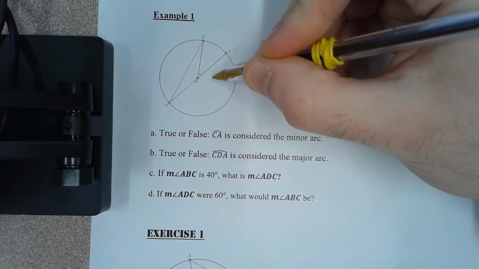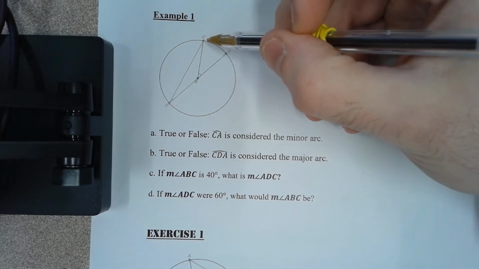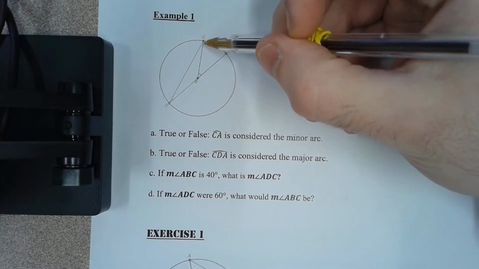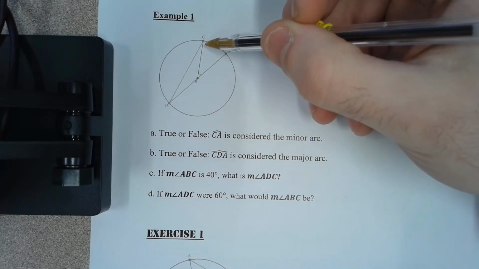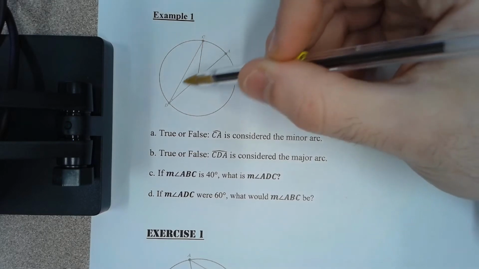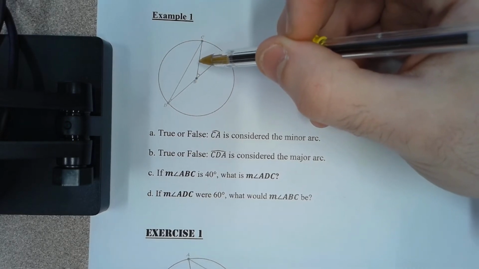I'm looking at a couple different possible central angles, but I'm just going to tell you for this one. This picture is a little bit more complicated than what I'm going to ask you to do. So let me just run through this for you.